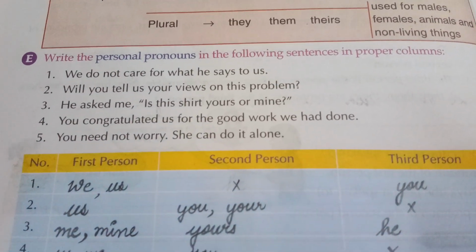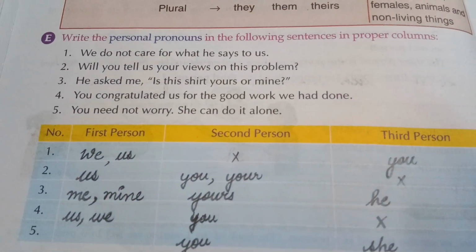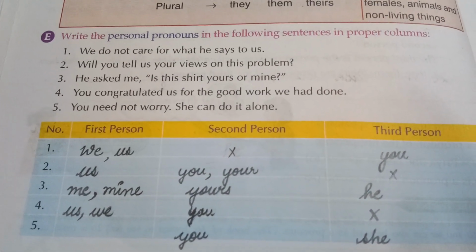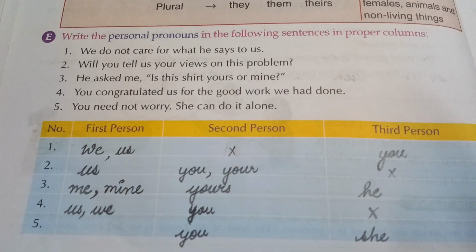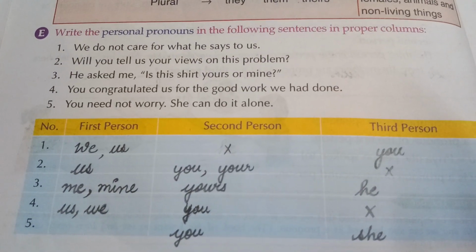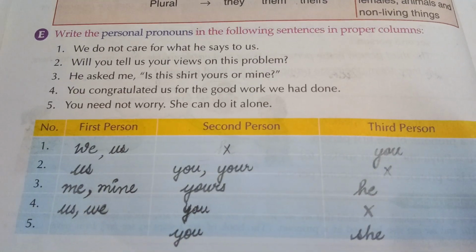Now children, write the personal pronouns in the following sentences in proper columns. Who is the first person, second person and third person. See, we do not care for what he says to us. The first is, who's the first person here? We and us.